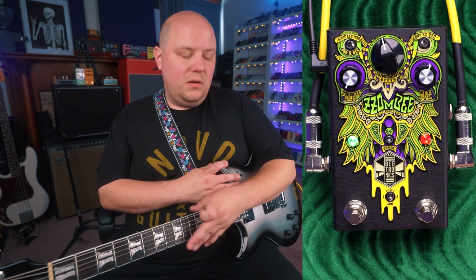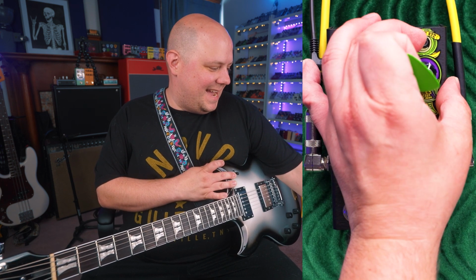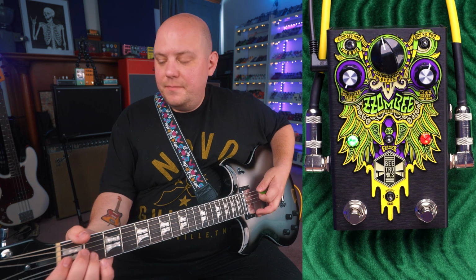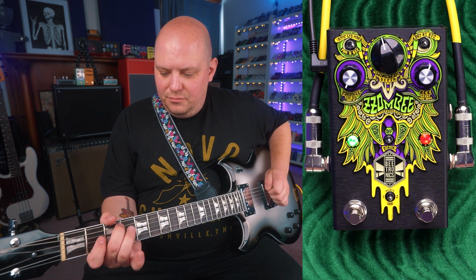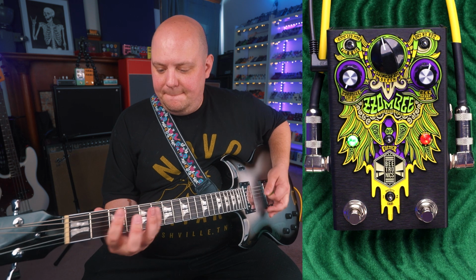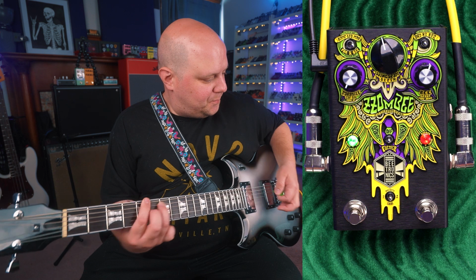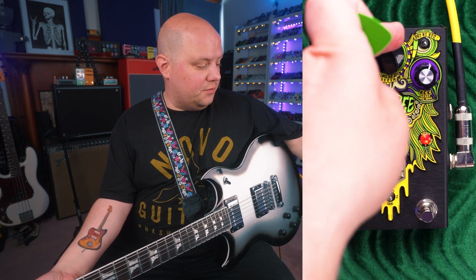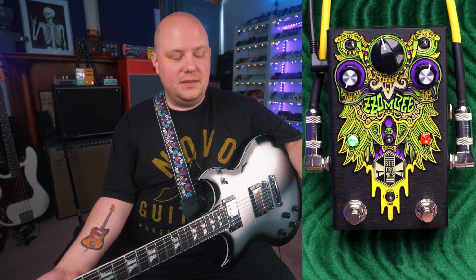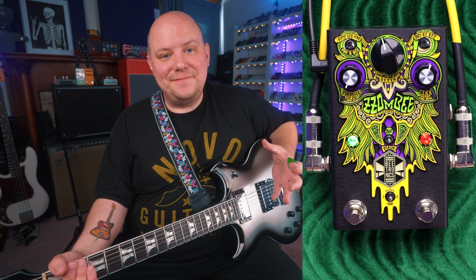In the middle of the toggle, it's labeled BZ, so it's just bzz. And that is an overdrive sound. And then on the right-hand side, it's labeled BZZZ. So it's bzzz, and that means it's a fuzz sound.